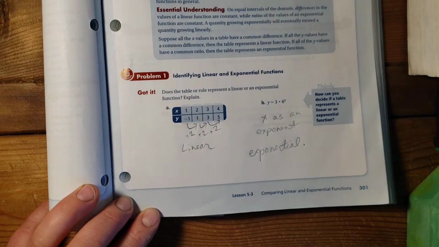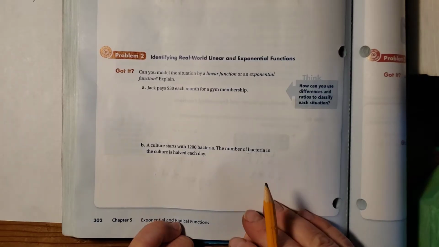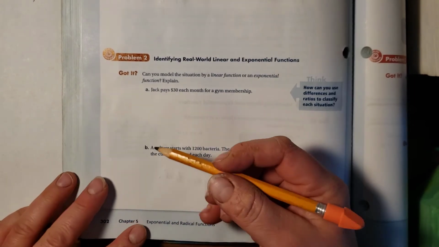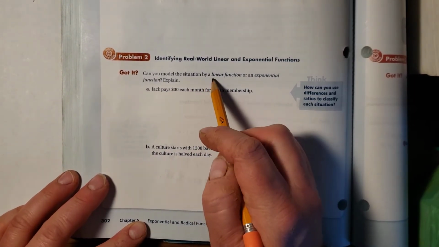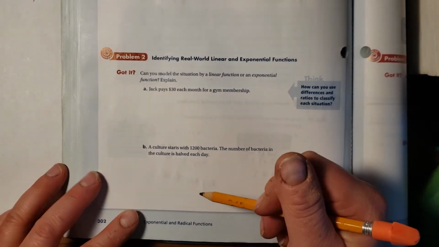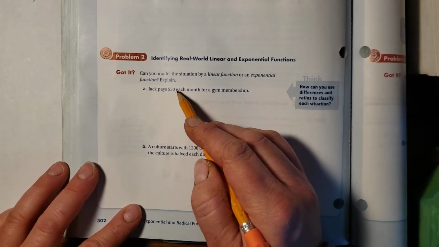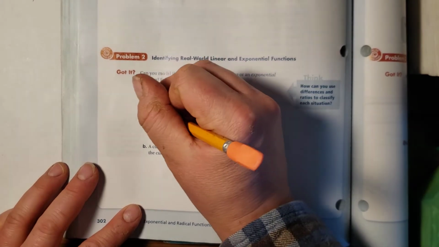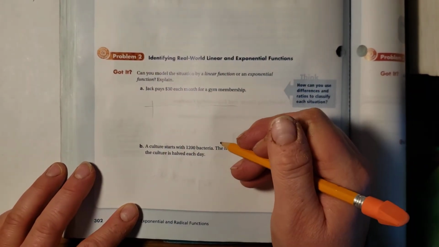I'm going to turn the page. Okay, I turned the page. I'm looking at problem 2 now on page 302. So it says, can you model with a linear function or an exponential function? All right, Jack pays $30 each month for gym membership. So we could do that, and we can even make a table if we wanted.